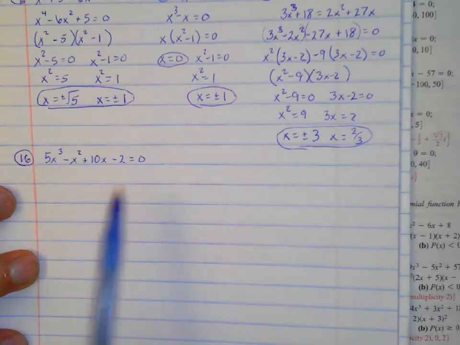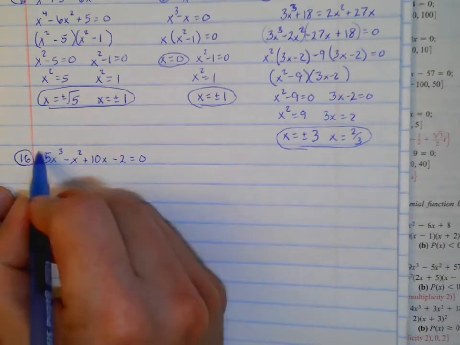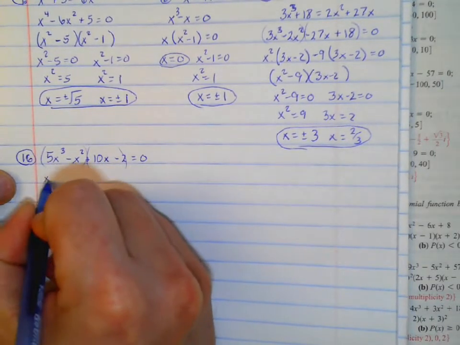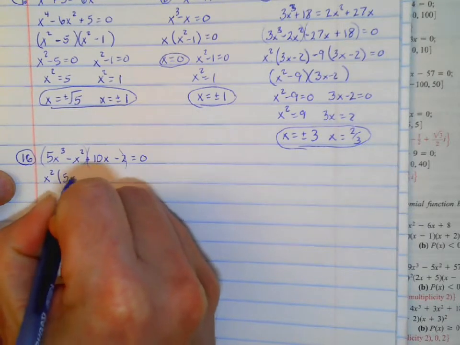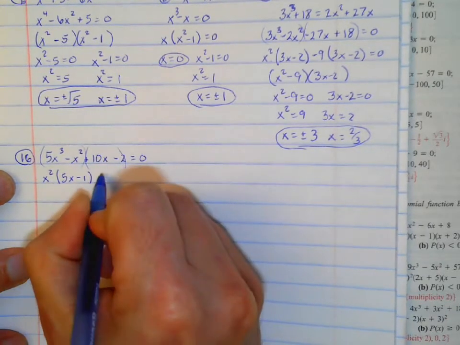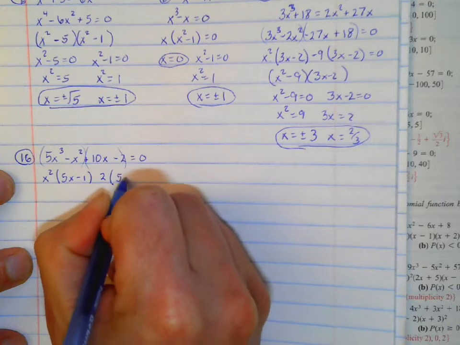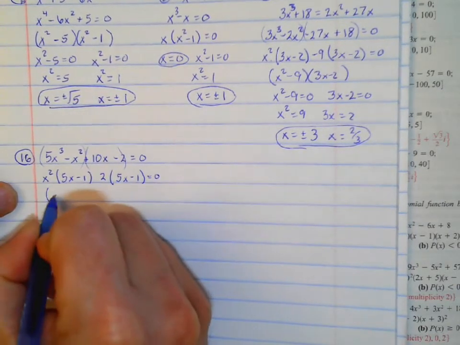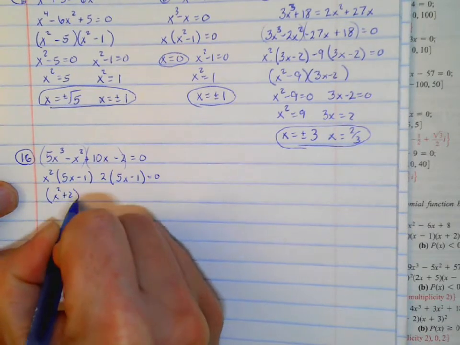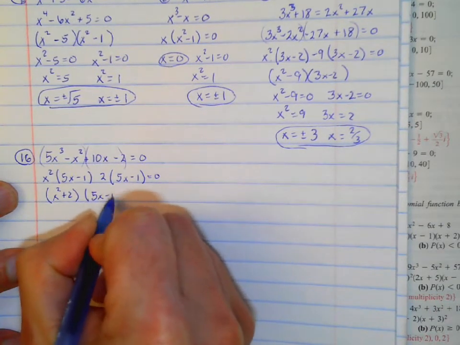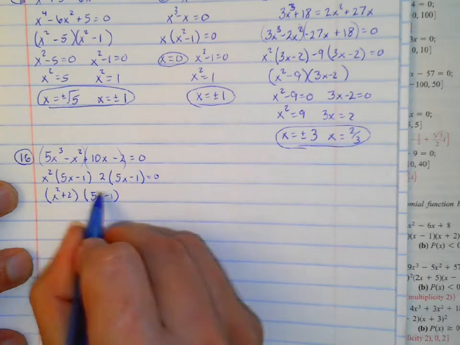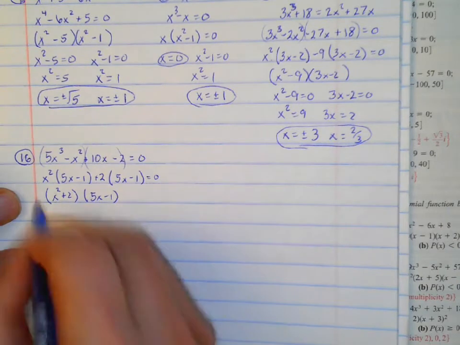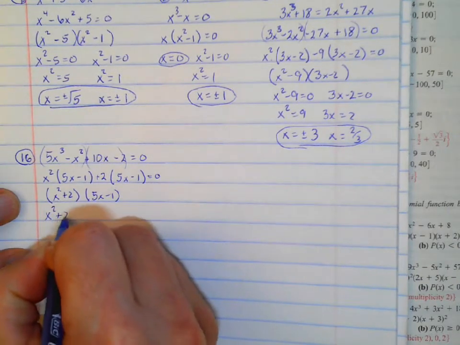Okay, 16, it's already equal to 0. So let's factor again. 4 terms grouping. Here we take out an x squared, 5x minus 1. Here we take out a 2, 5x minus 1. So my factors would be 5x minus 1 here, and the x squared is being distributed through it, and the 2 is being distributed through. Okay, set them both equal to 0 to solve.